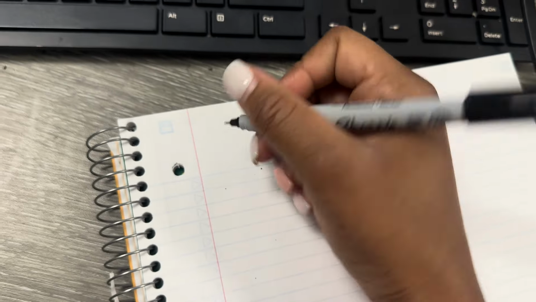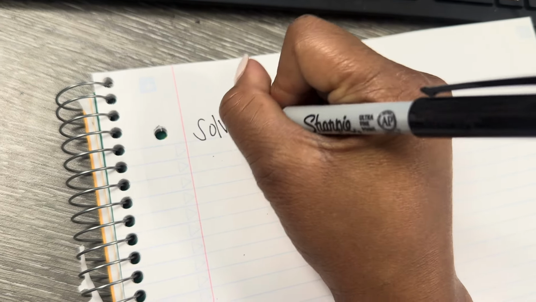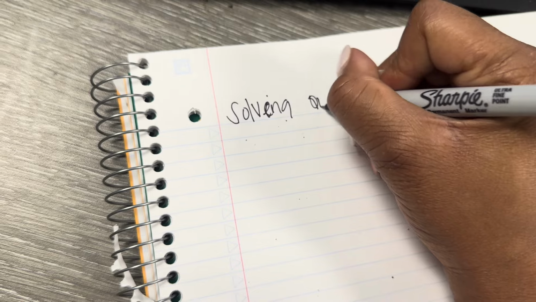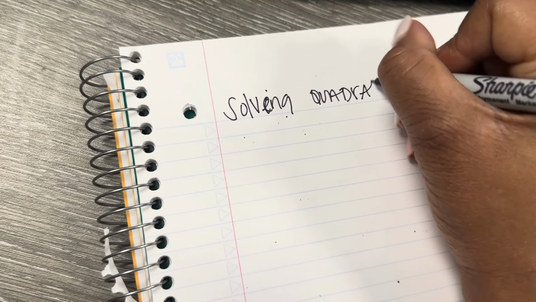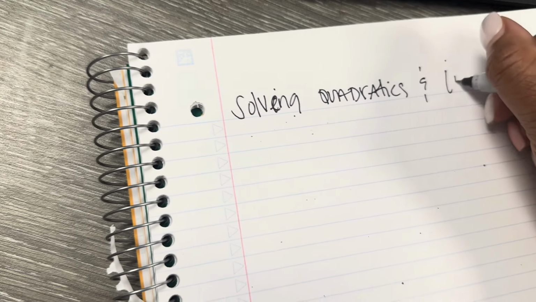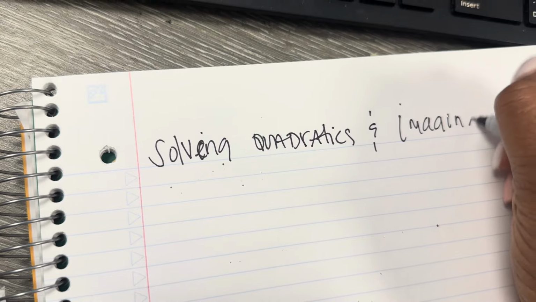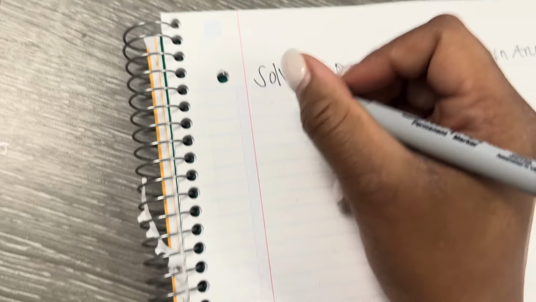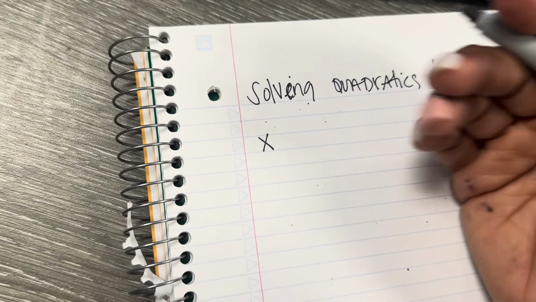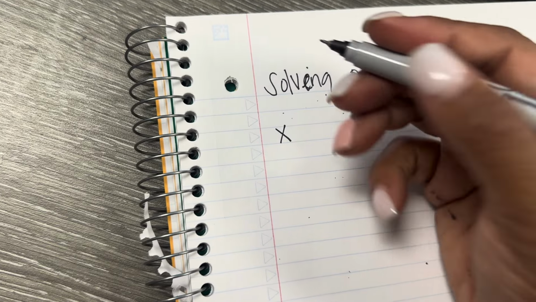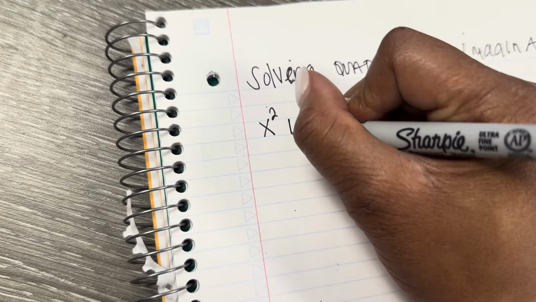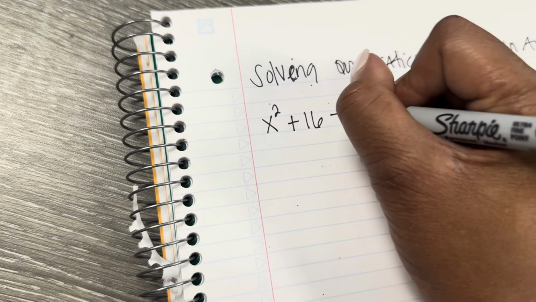All right, now we're gonna go ahead and solve quadratics by hand. Solving quadratics by hand and looking at the imaginary space as well. Imaginary, okay? So for example, we're gonna look at mostly perfect squares, or easy radicals to solve by hand. Say you have x squared plus 16 equals 0.